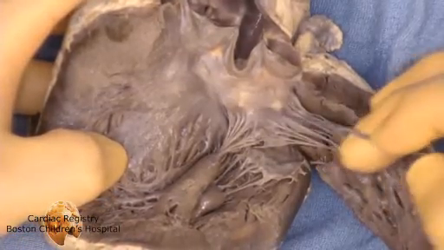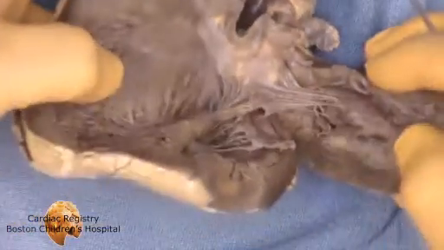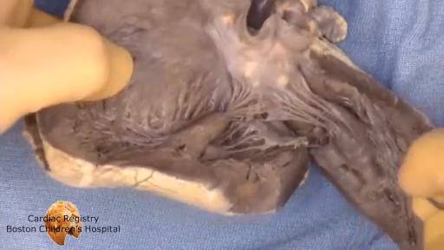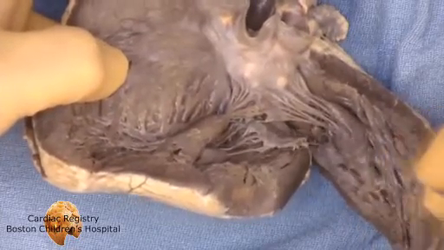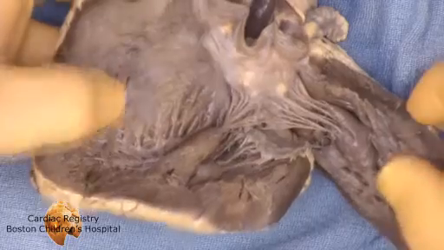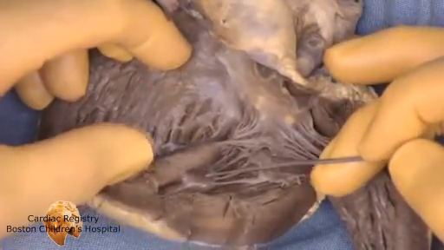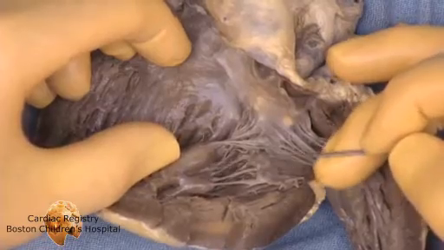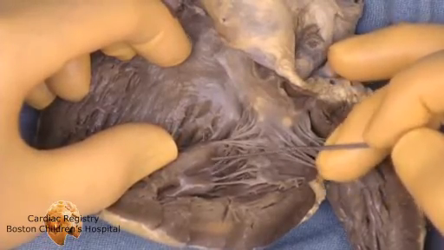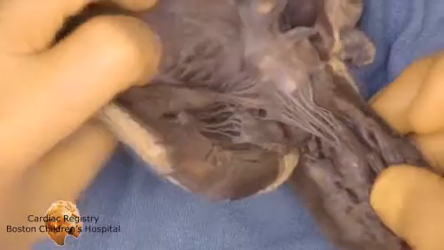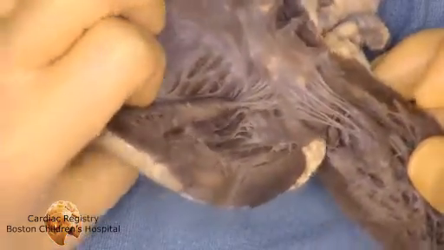Both the medial or septal leaflet and the posterior or mural leaflet have attachments to both of the papillary muscle groups. The papillary muscles tend to be somewhat U-shaped or horseshoe-shaped, with often 2 or 3 heads coming from the same base.